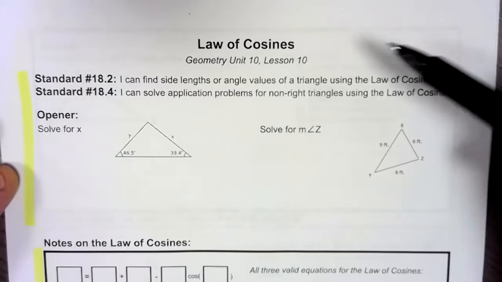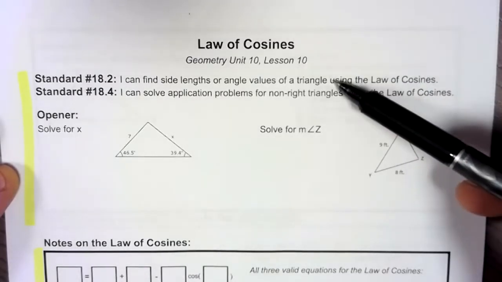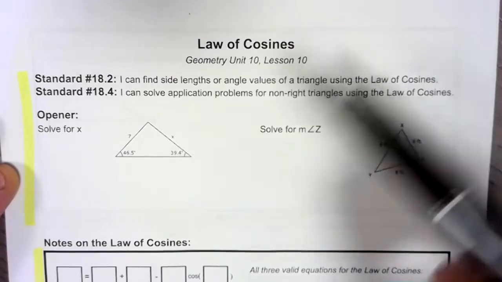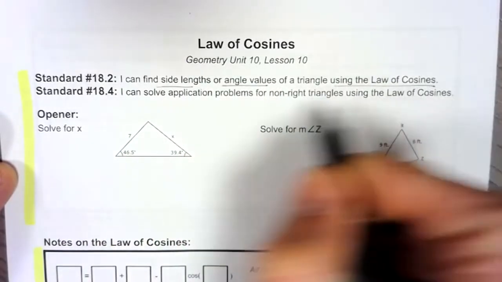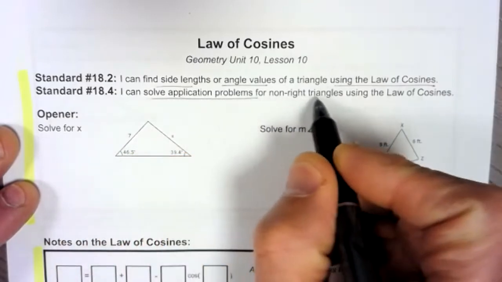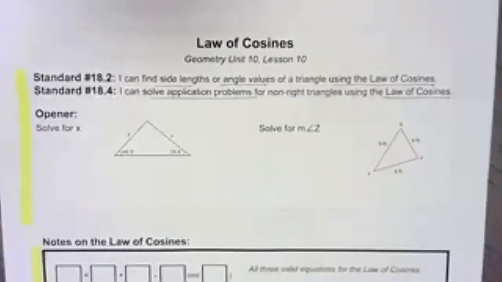Today we're going to talk about Unit 10, Lesson 10 for the law of cosines. And that's standard 18.2 and 18.4. I can solve for side lengths and angle values using the law of cosines. And then 18.4 is I can solve application problems for non-right triangles using the law of cosines. So that's what we're going to be talking about today.